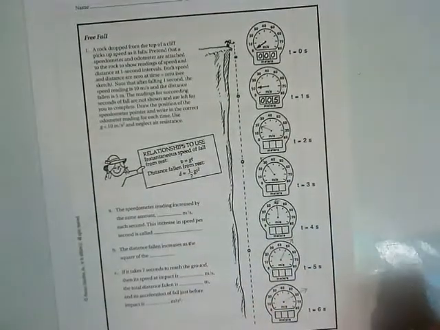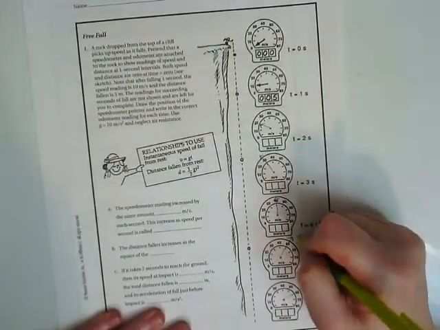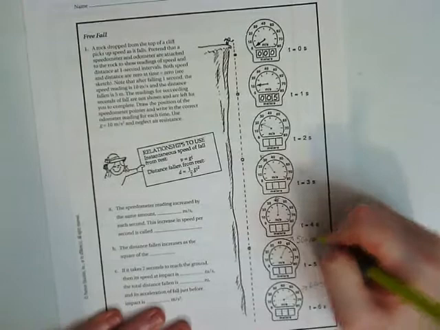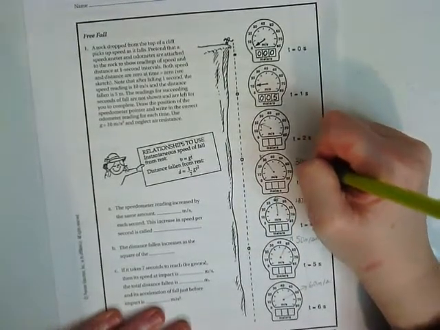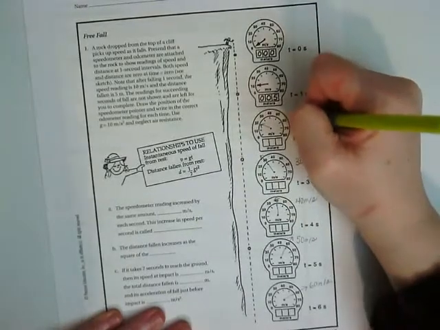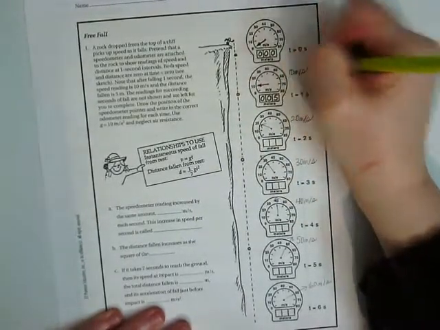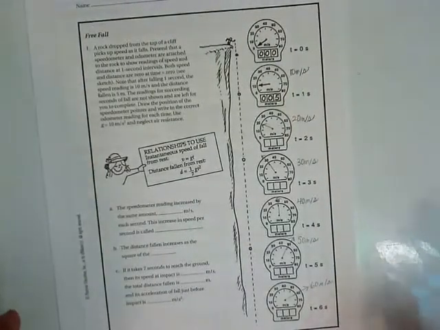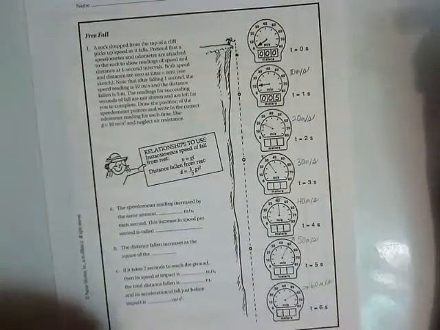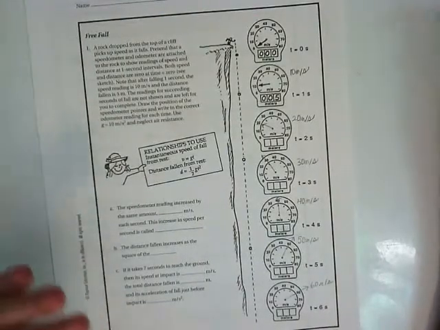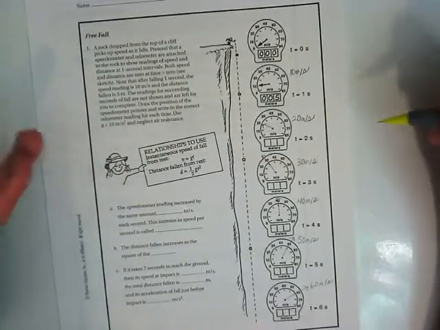So 60 meters per second, 50, 40, 30. And again, this is probably just easier without doing math, because we're increasing by 1 second intervals, and we know that because gravity is 10 meters per second squared, we're going to pick up 10 meters per second of speed each second that we fall.